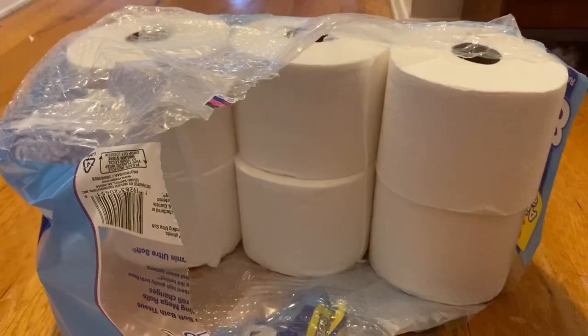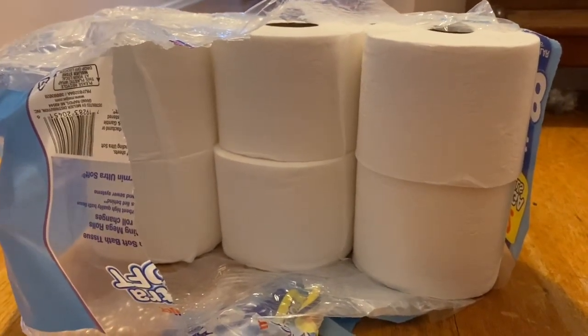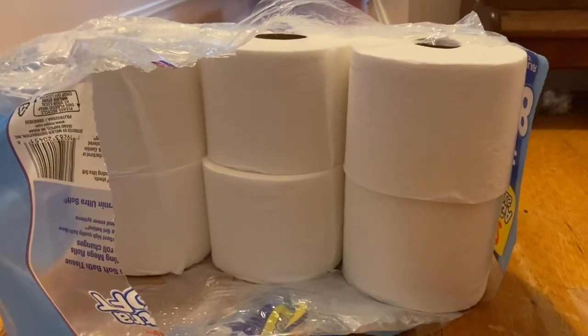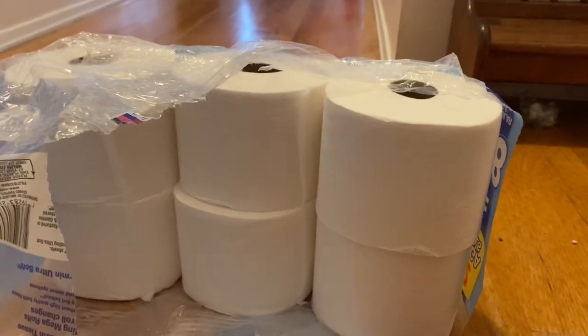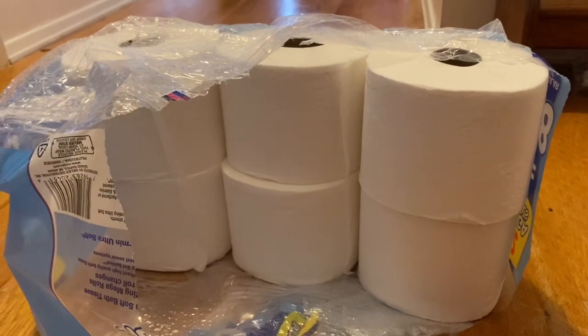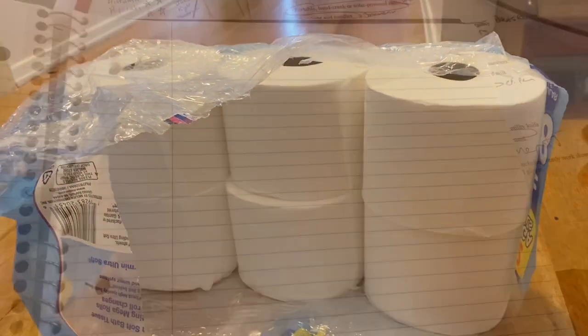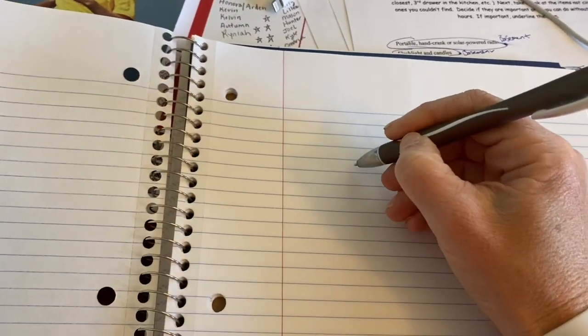All right, here's a really important array that I found in this partially open pack of toilet paper. So I can see that I have 1, 2, 3 rolls across, and I have 1, 2 rolls down. So let's skip count that and write an equation for this array. So if I want to write an equation for the toilet paper array that I found, I had 3 columns and each one had 2 in it.